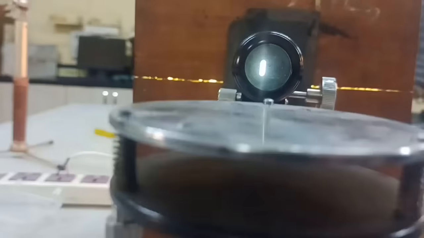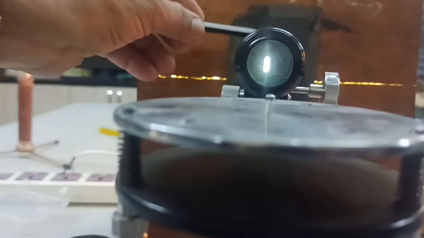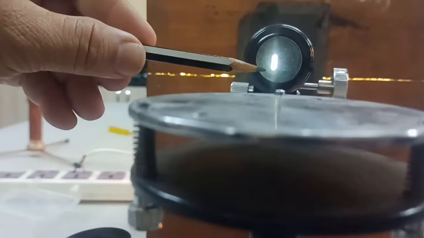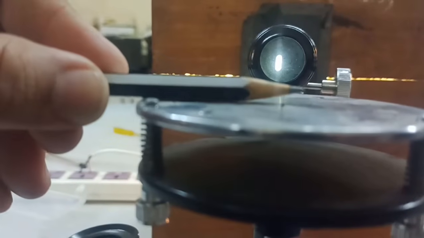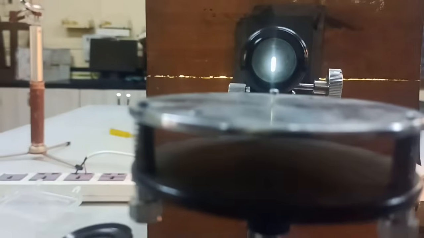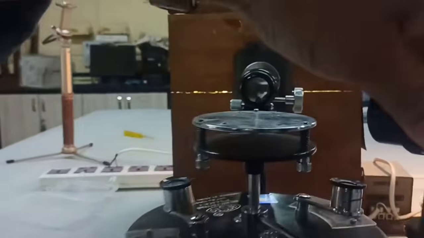This is the window, and the light is coming through this, and this will be the slit of the collimator. It goes to the prism table, and then it will come to the telescope. You just see, I am rotating this telescope.